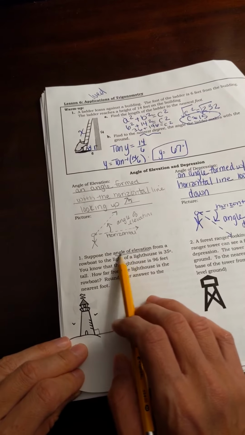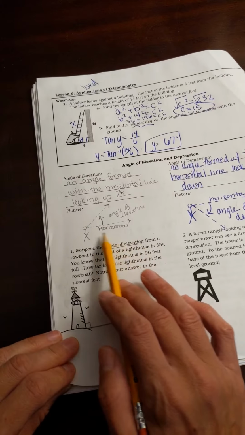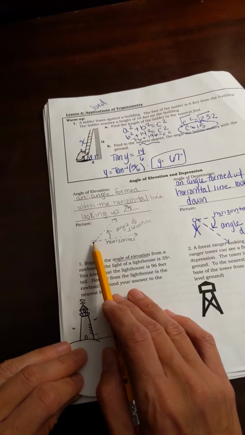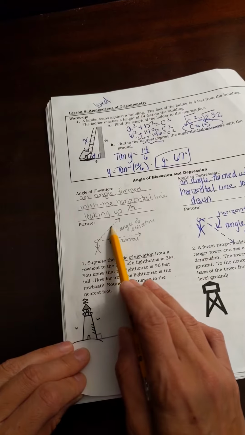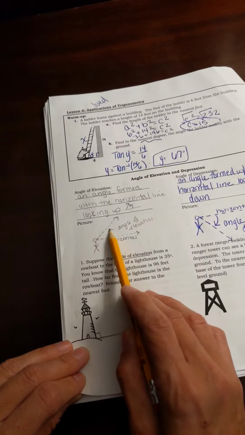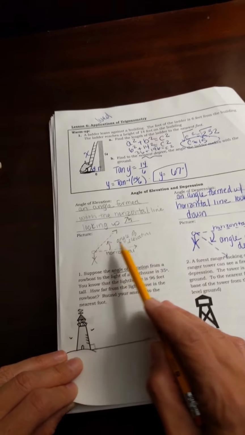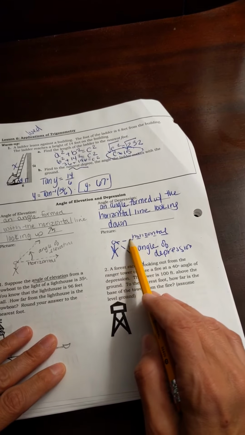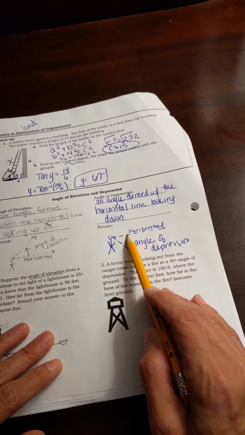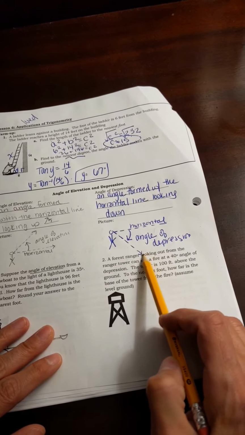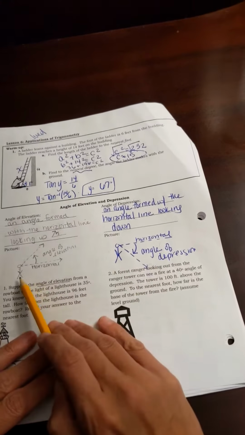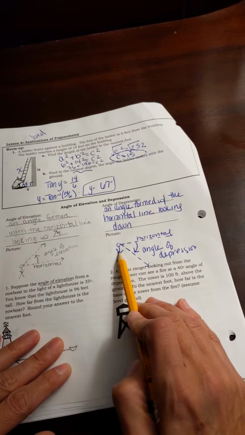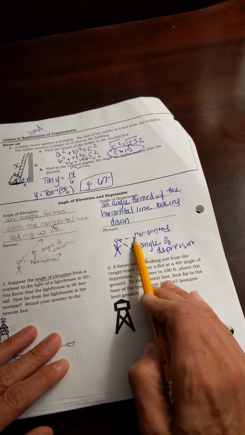Some new vocab maybe for you, angle of elevation. That's an angle formed with a horizontal line of sight with another line from the observer looking upward. So that forms an angle of elevation. Compared to an angle of depression, again, an observer's horizontal line of sight, but this time looking down to some object below. So angle of elevation looking out and up, angle of depression out and down.